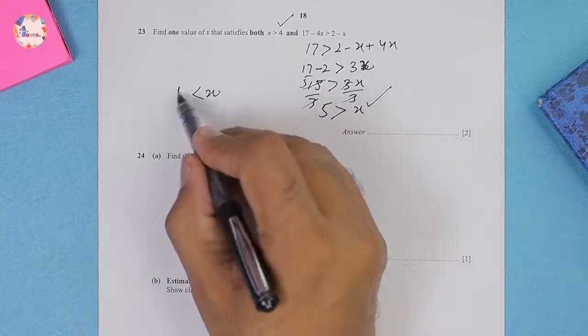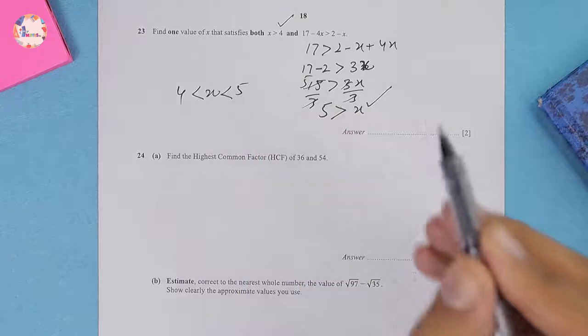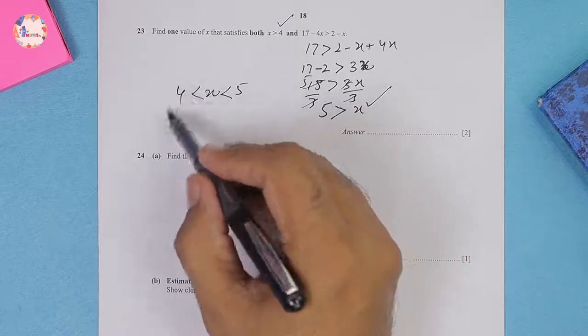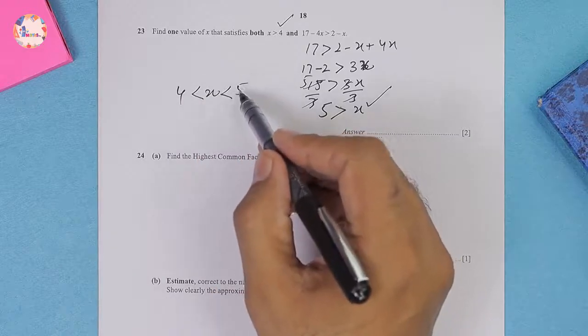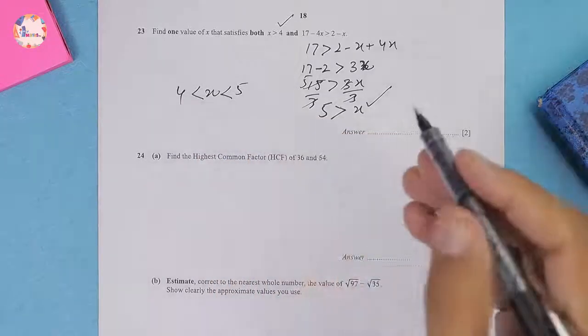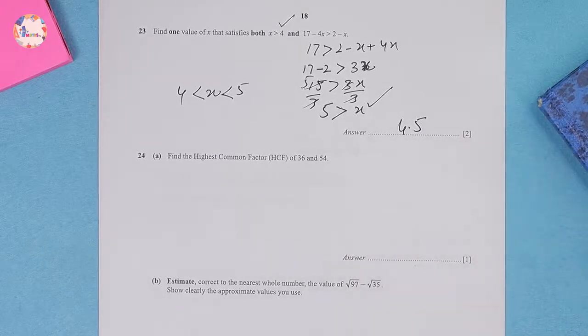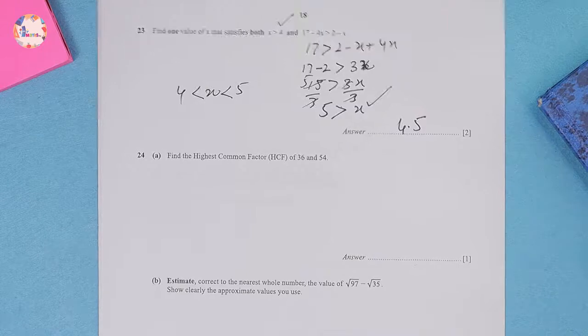This is the situation. Excluding 4 and 5, we can't give answer as 4 or 5 because equal to signs are not there. So we can write like 4.5 or 4.6 or any number we can provide in between this.